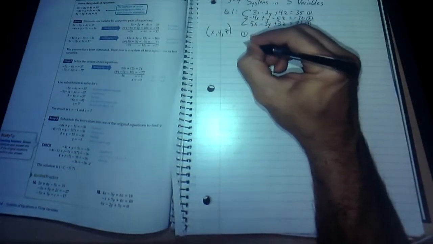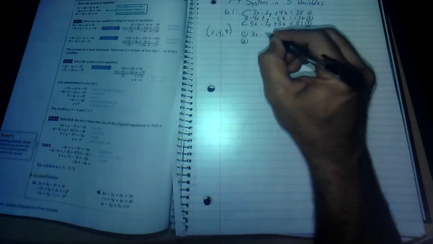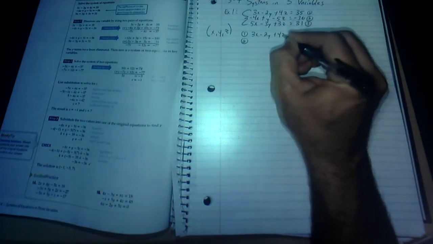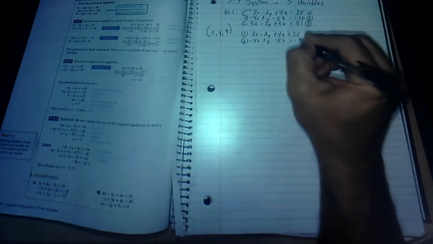So I'm going to come down here, and I'm going to list my 2 planes out. Now, again, the reason I'm labeling them, we're going to have to go back and do something with that third plane in a second. So again, plane 1, 3x minus 2y plus 4z equals 35. Plane 2, negative 4x plus y minus 5z equals negative 36, all right? And so again, we're eliminating. I just picked the y's because I think that's easier. Here's the bottom line.